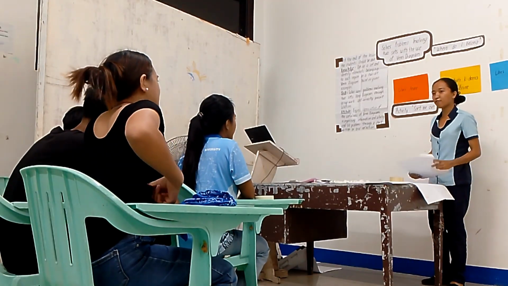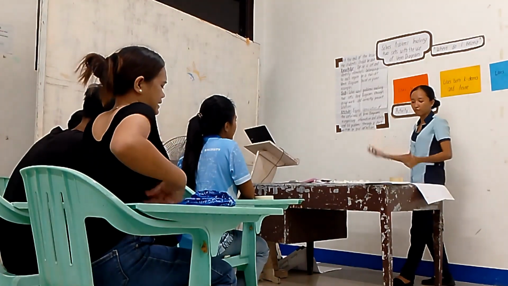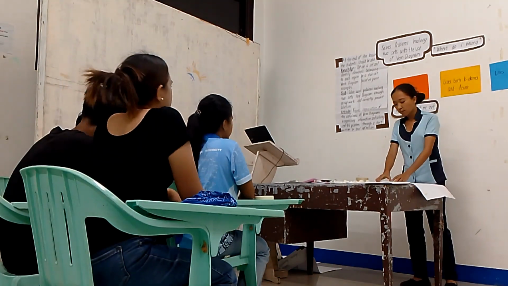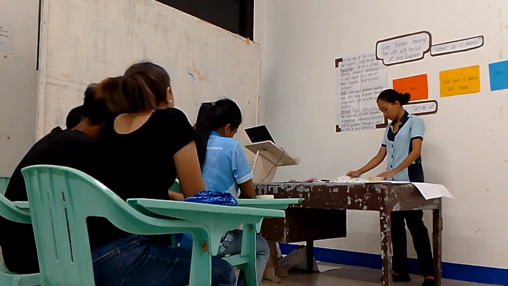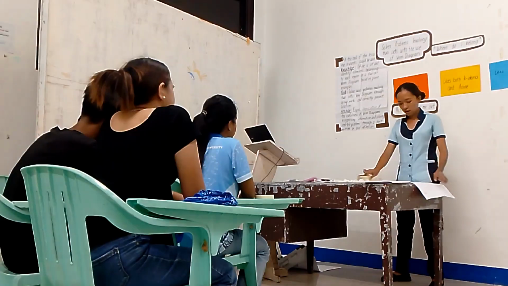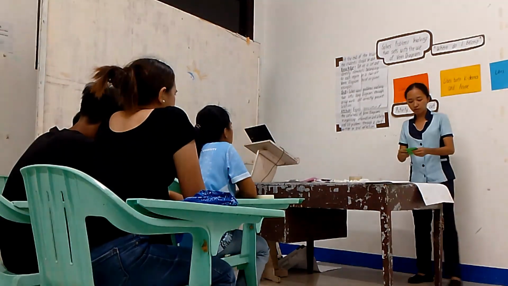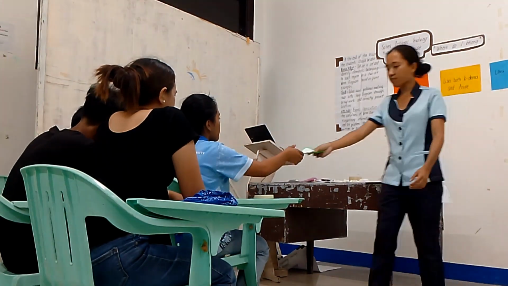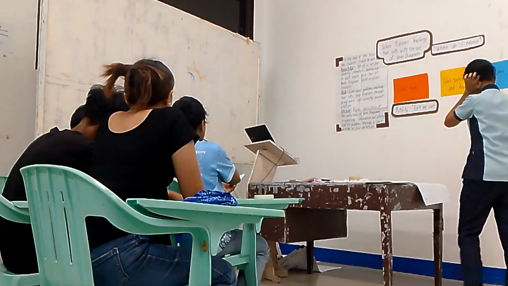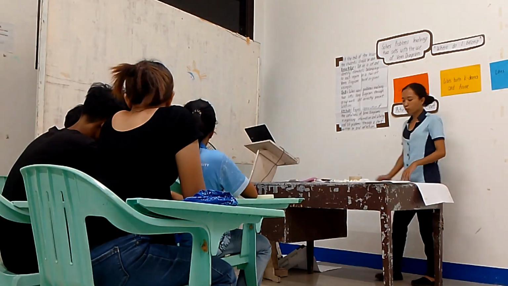Classifying. Very good. It's sorting or differentiating. So, right here, I will give you numbers. Can you read? You can have two numbers.